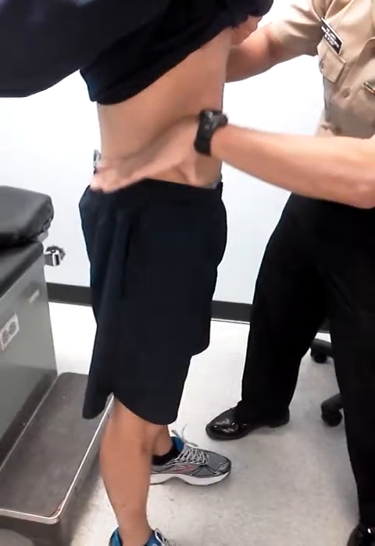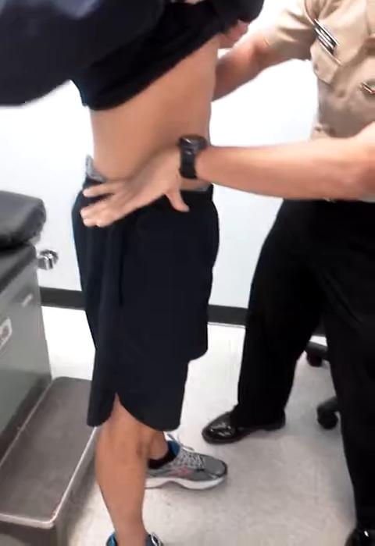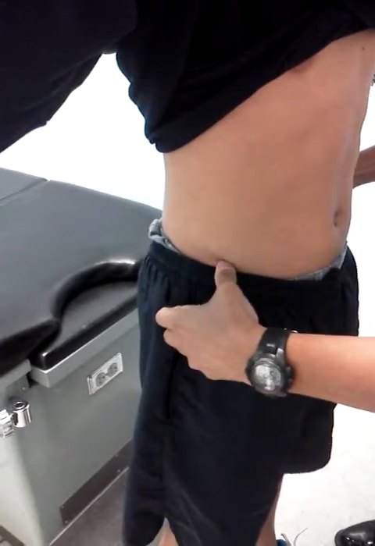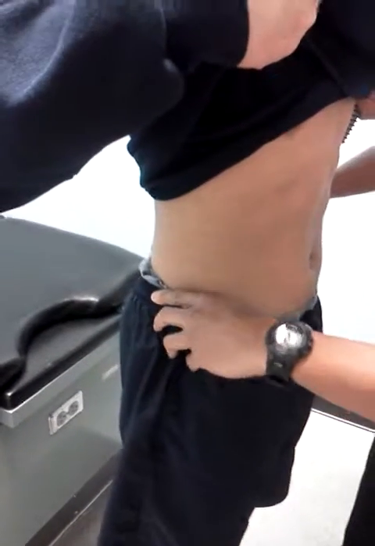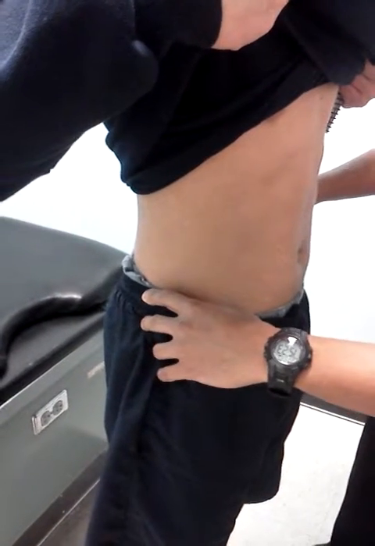The first thing that your hand will land on as you come down here is your iliac crest. From here, start to use your thumbs, come to the apex, and then slowly come in. The first bump that you feel anteriorly, right here, is your ASIS, or anterior superior iliac spine. That's one of the major landmarks that we have.